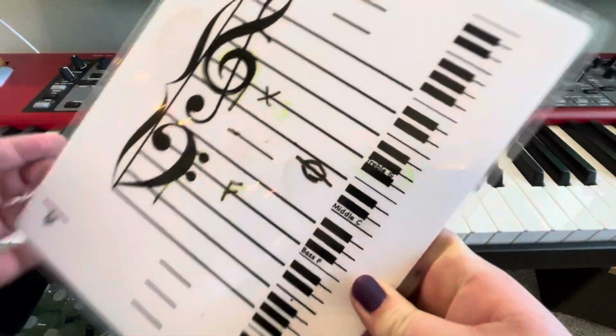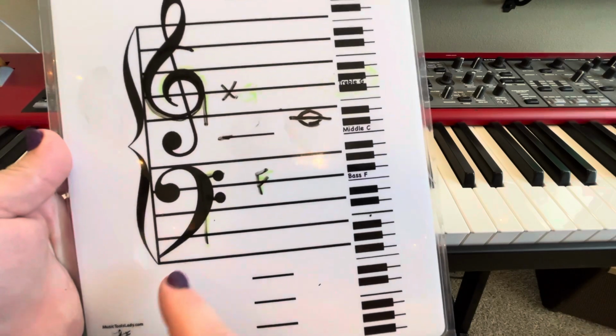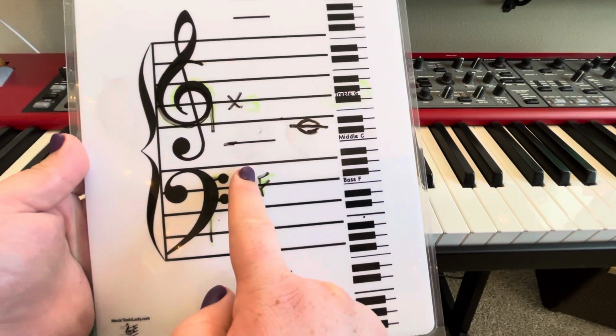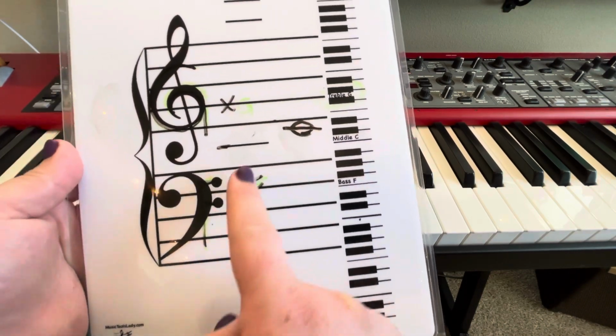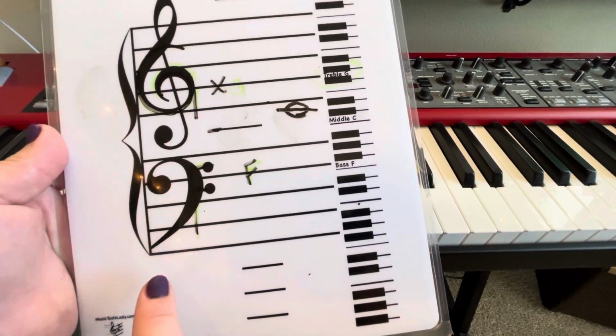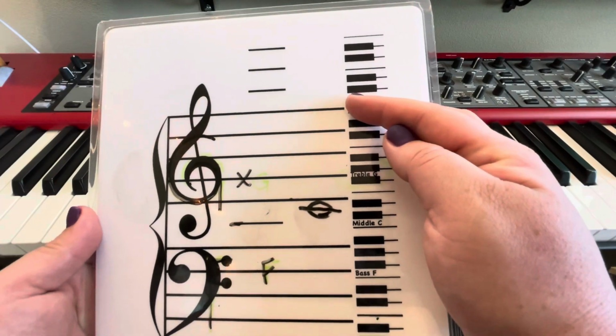Now this word clef I'm saying has to do with these sections. So where this symbol is, there are, count them with me, 1, 2, 3, 4 spaces, and 1, 2, 3, 4, 5 lines. Are there the same number here? Well, yes, there are.